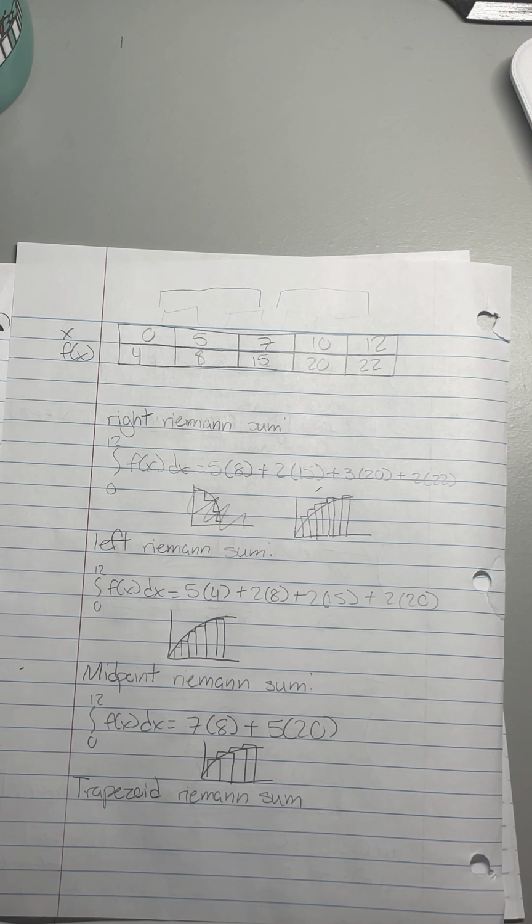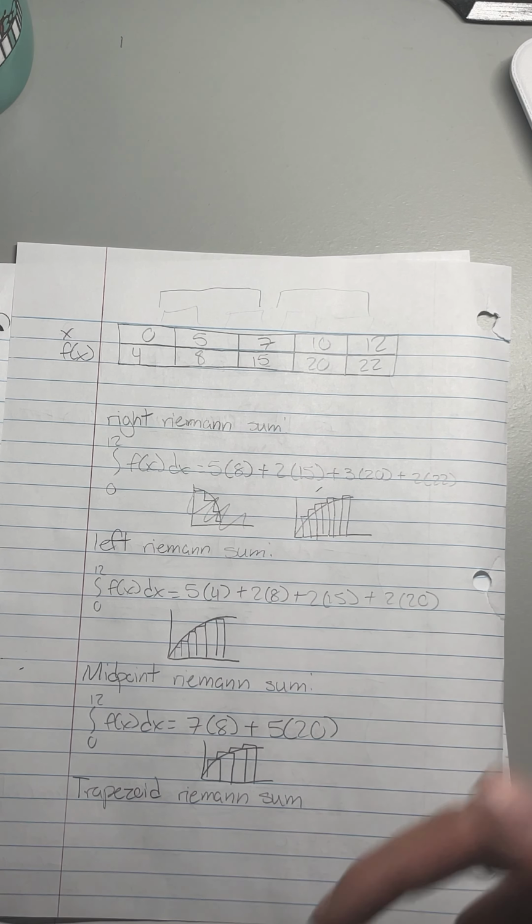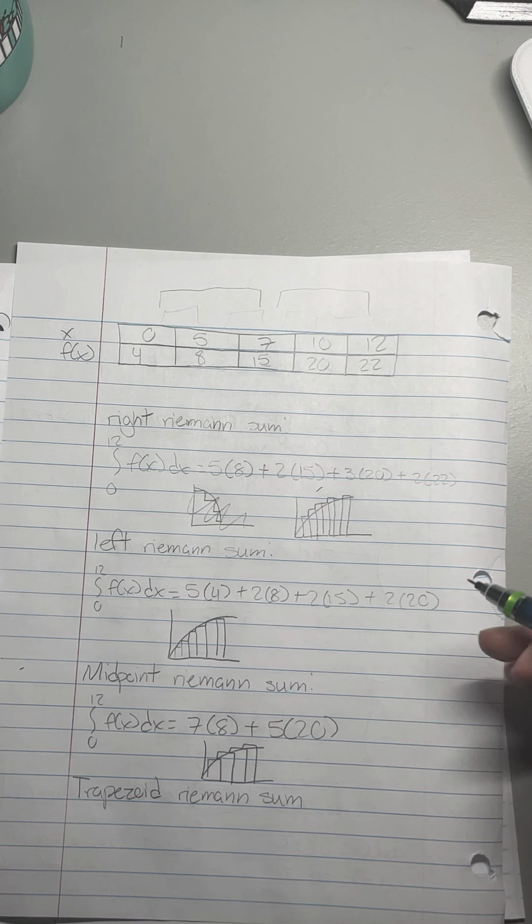On the graph, it'd be like right here. And now typically midpoint Riemann sums are balanced in a way, since they have parts that are both over and under, and I think the approximation is also more accurate, but I don't know. Okay, so trapezoidal Riemann sums are considered the most accurate, which I will show you later.